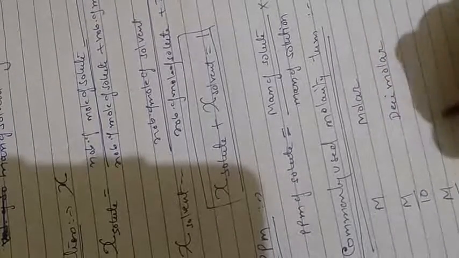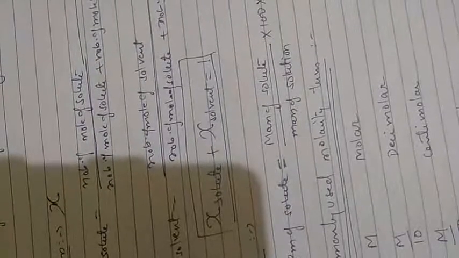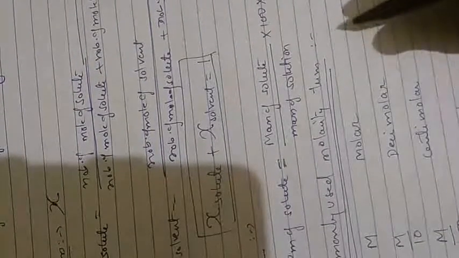Bimolar, its molarity is 2 molar solution. In terms of normality, it is said to be normal, decinormal, centinormal, and binormal.